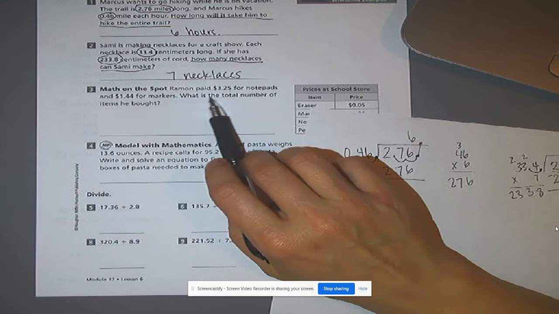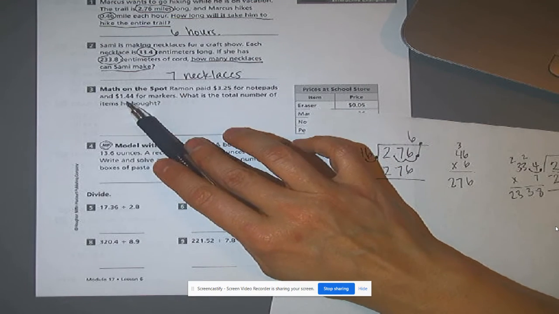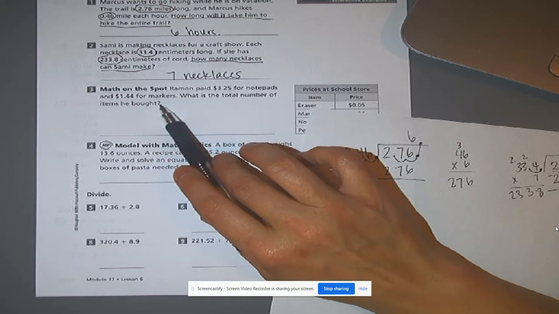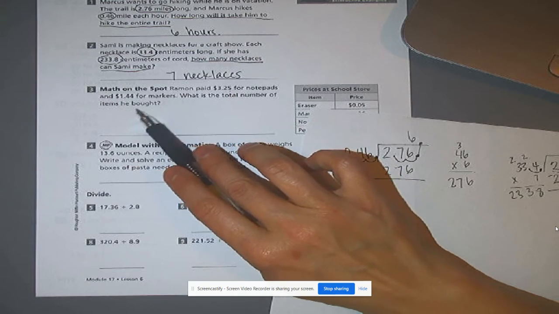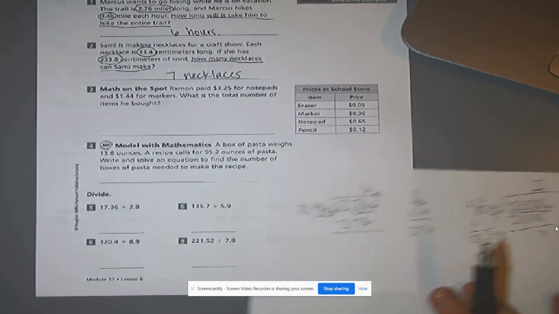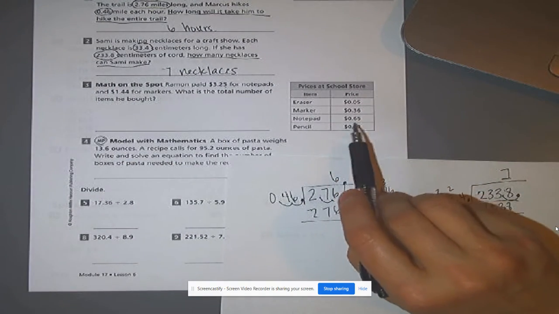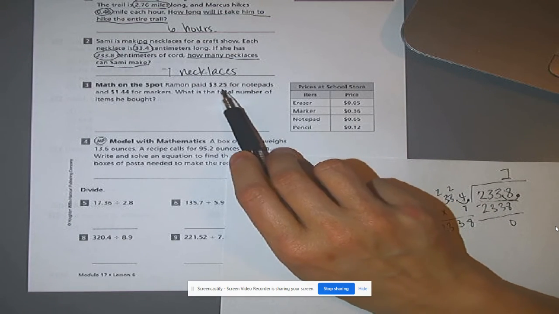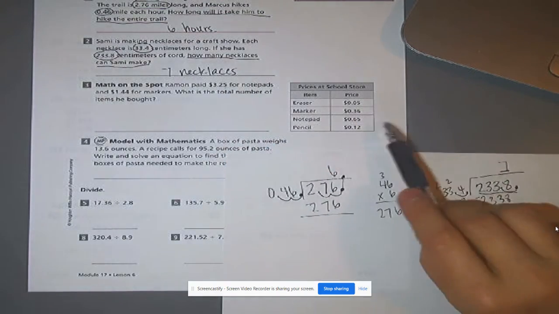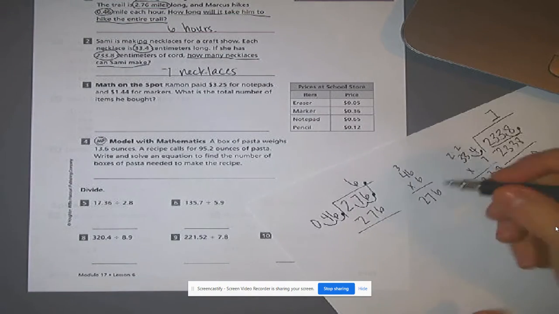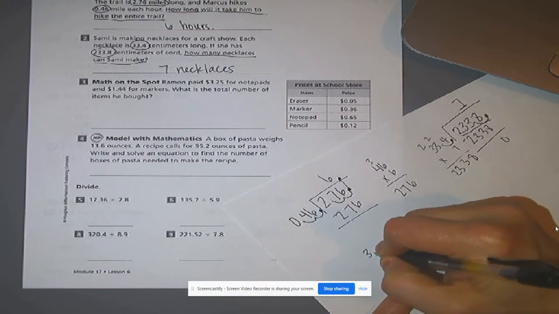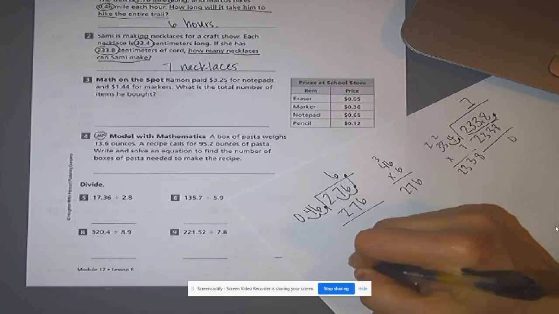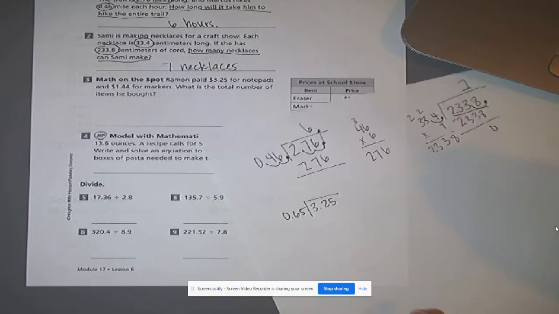Okay, so Raymond paid $3.25 for notepads and $1.44 for markers. What is the total number of items he bought? Okay, so we've got to figure out how many notepads we can get for $3.25. Well, each notepad costs 65 cents. So $3.25 divided by 65 cents.